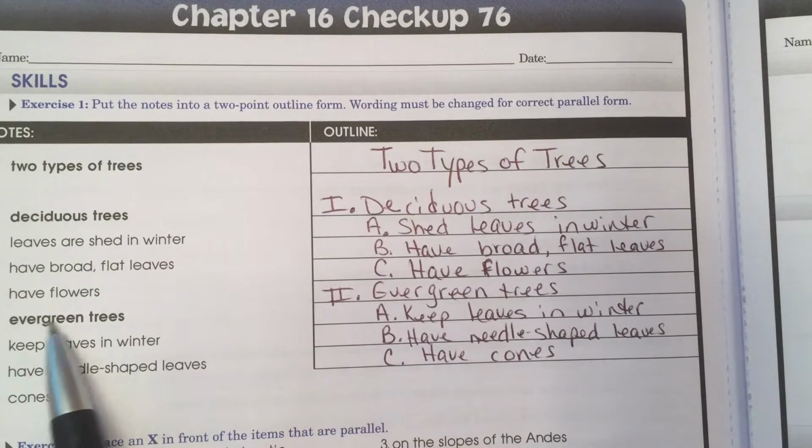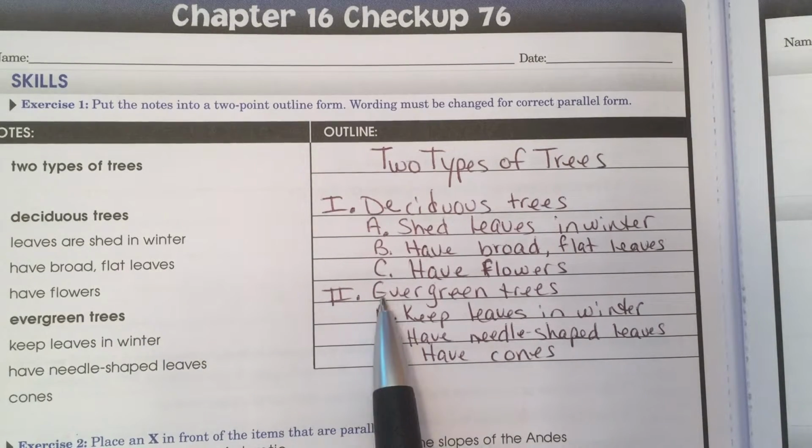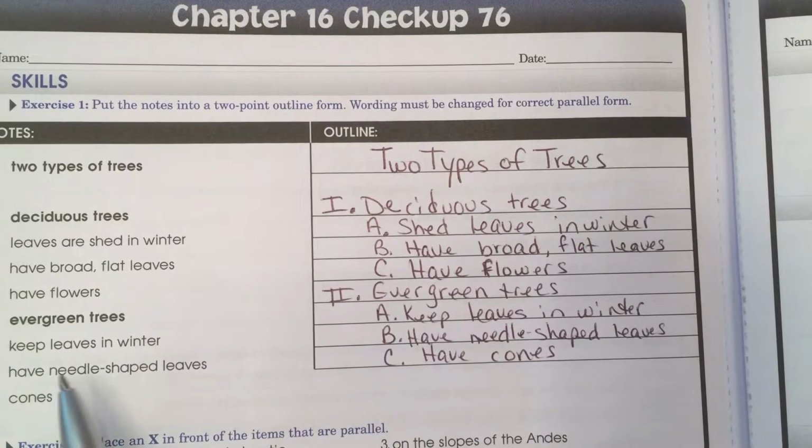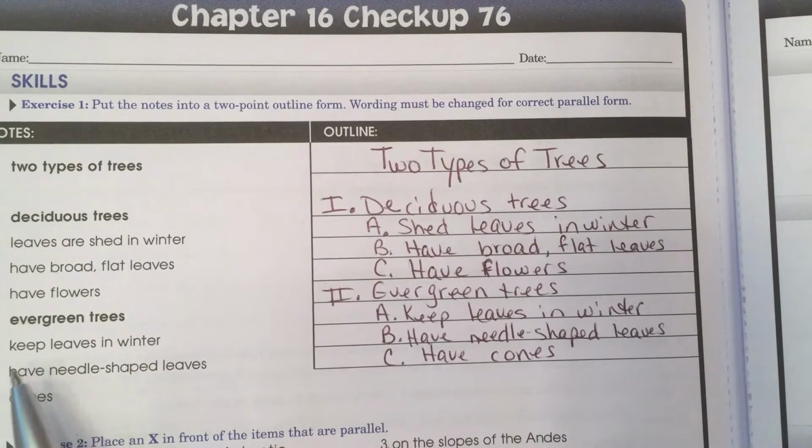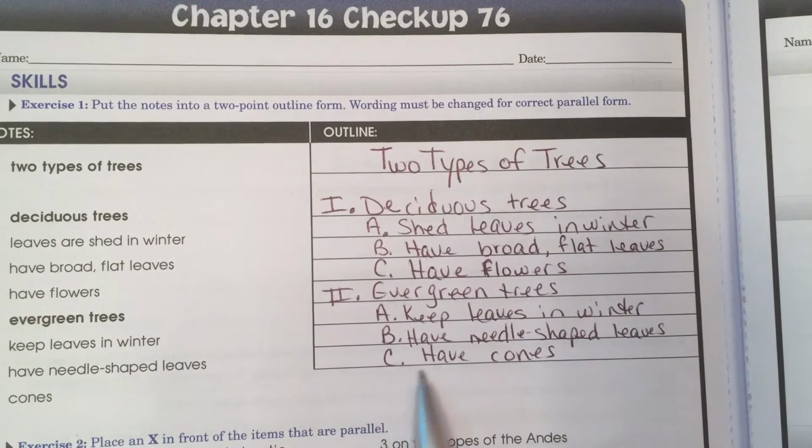Main topic 2, evergreen trees. Capitalize the first word, evergreen trees. So then we have keep leaves in winter, have needle-shaped leaves, and cones. So these are all subtopics that go under evergreen trees. Starts with a verb, starts with a verb. This one's just a noun. So I changed this one to have at the beginning, so it started with a verb. So now I have keep leaves in the winter, have needle-shaped leaves, have cones for my subtopics.